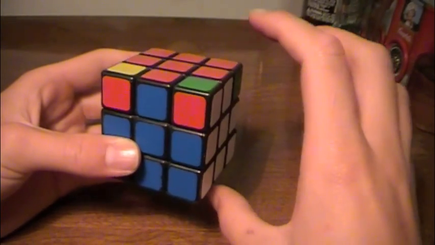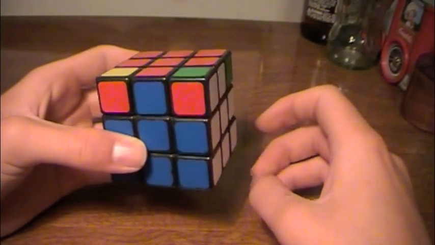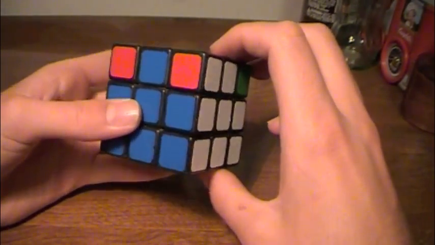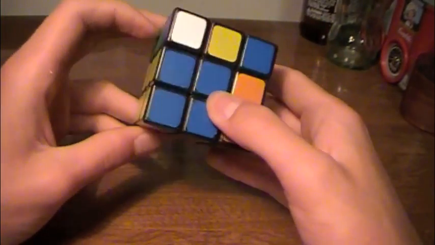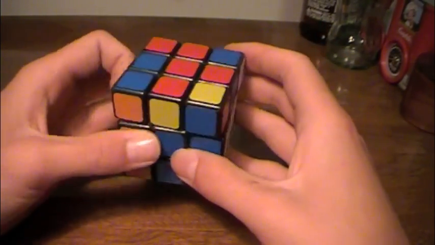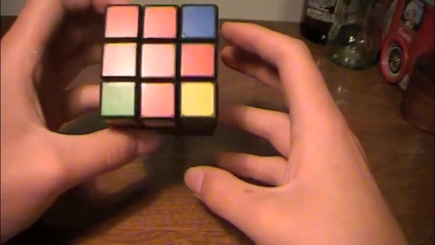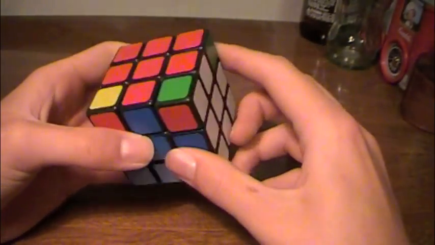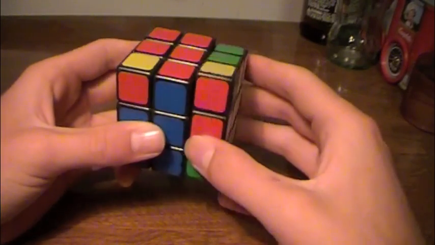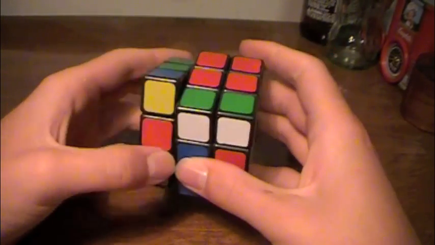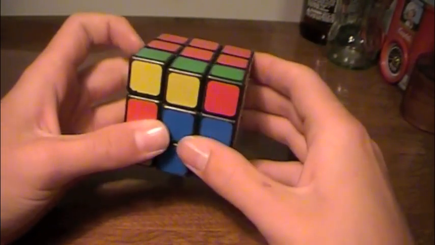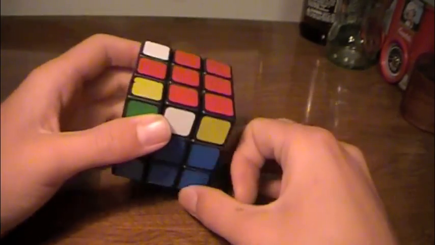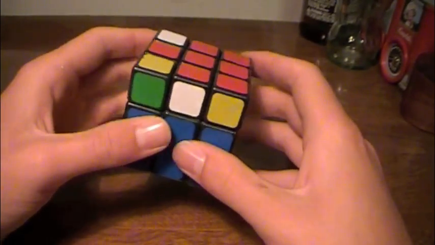So I would do an algorithm that he calls Niklas, and I prefer the one that goes R U prime, L prime U, R prime U prime L, and that'll fix it. Yeah, that fixed it. Or you can do the inverse, which is R prime U, L U prime, R U L prime, and that does the same thing.